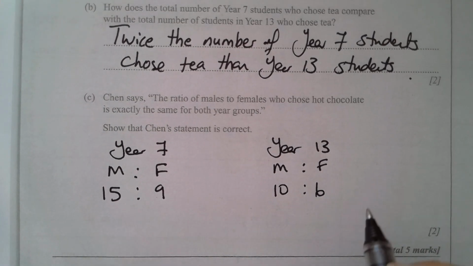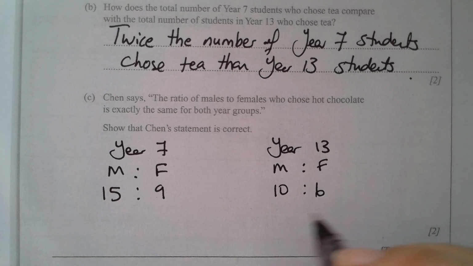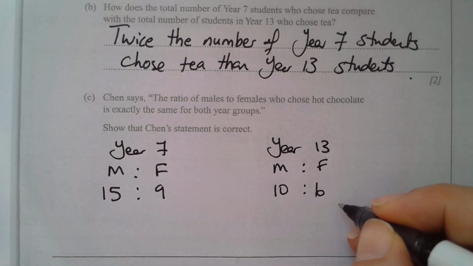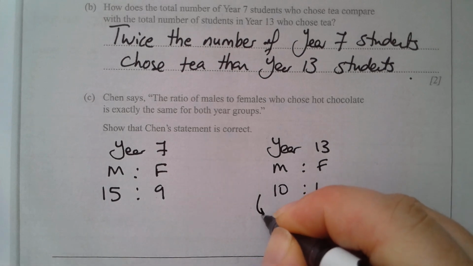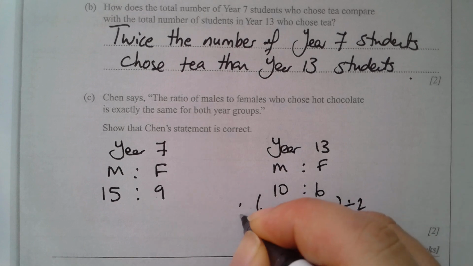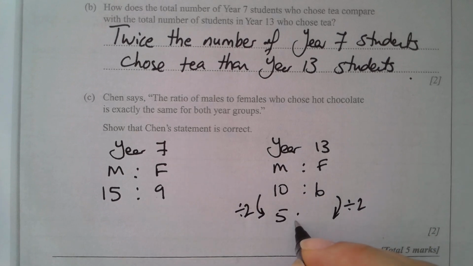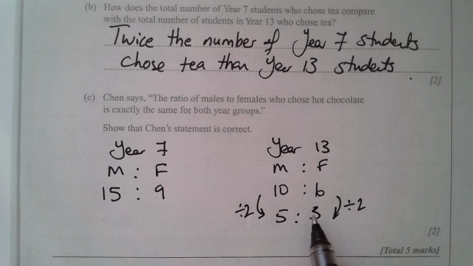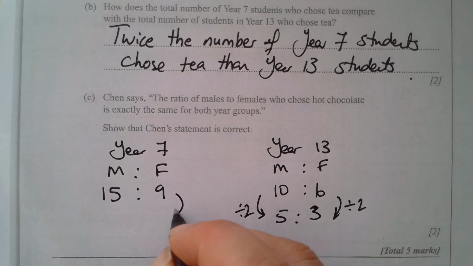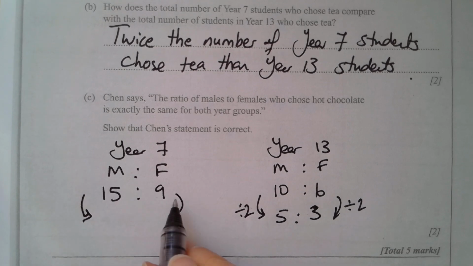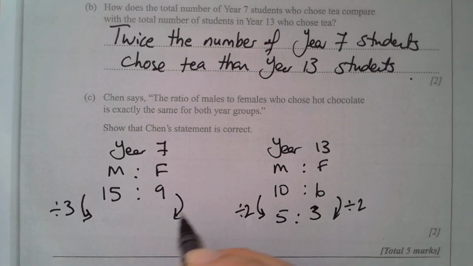Okay, and now what we want to do is to prove that these are the same. So if we take out a common factor of both, they're both even numbers, so I know that I can divide both by a common factor of 2. I can't then take those any further. Let's see what we do over here. What's the common factor of 15 and 9?